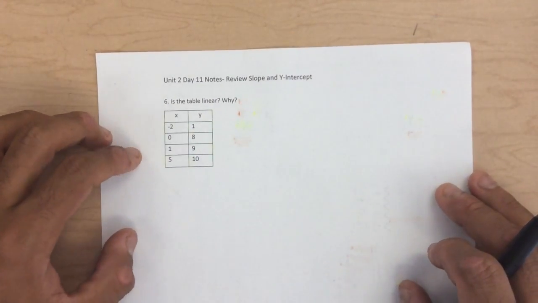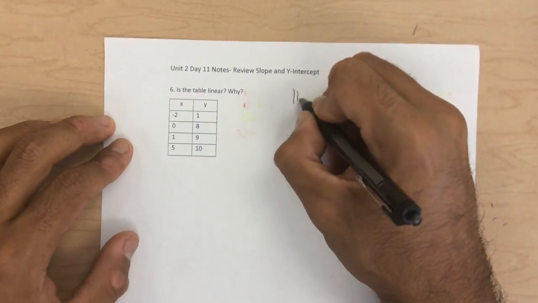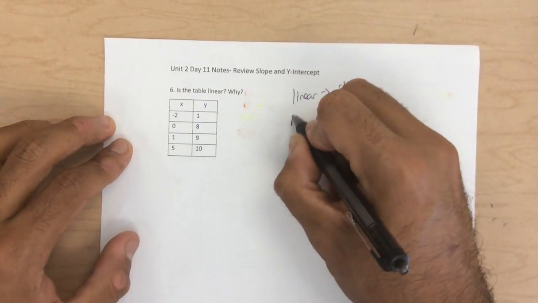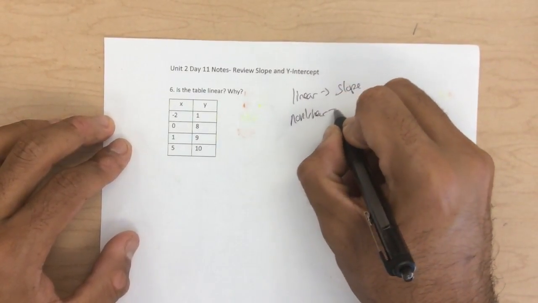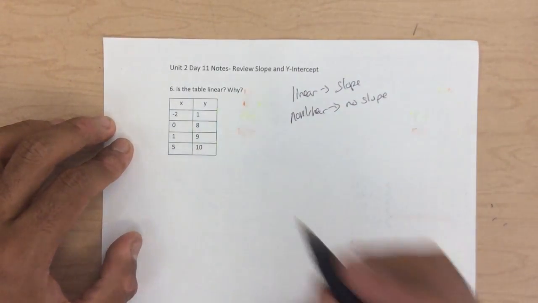Now, for this problem, they're asking you if this is linear. Why? So remember, if it's linear, it has a constant slope. Non-linear, no constant slope. So let's see if this has a slope.